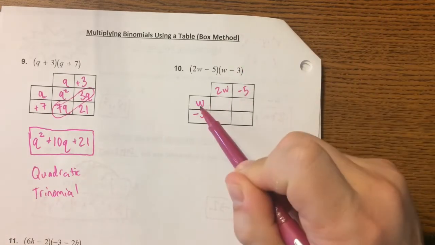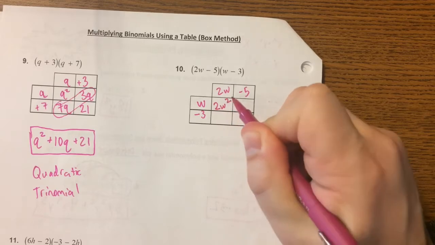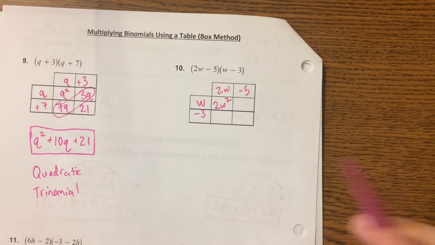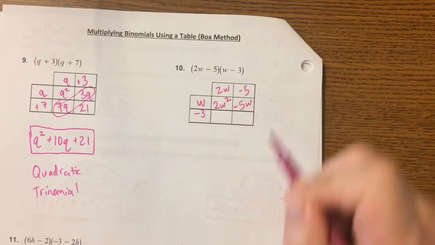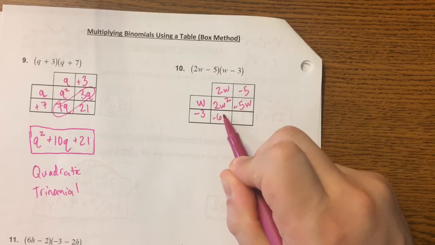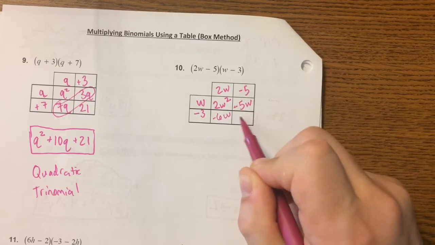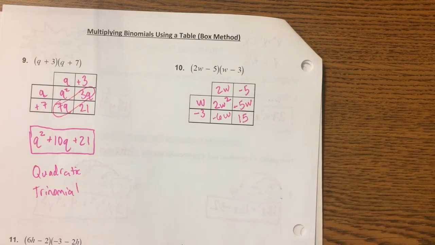We got 2w times w is 2w squared. Negative 5 times w, negative 5w. 2w times negative 3, negative 6w. Negative 5 times negative 3, 15.